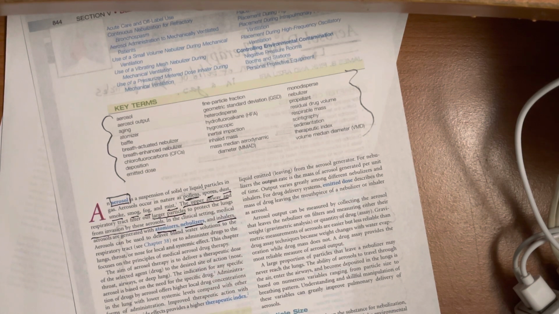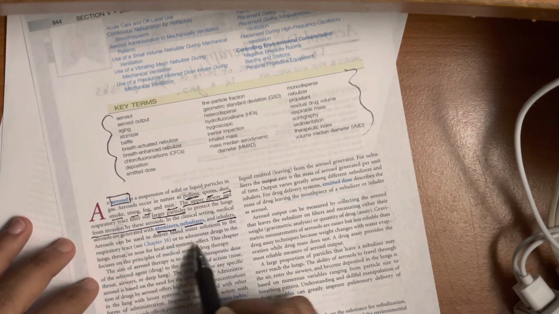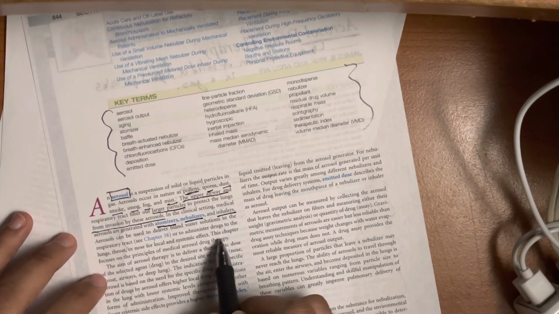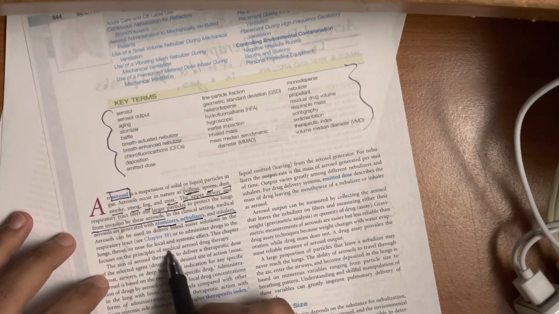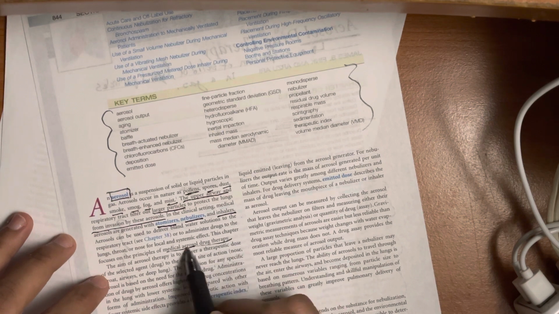Administration of drug by aerosol offers higher local drug concentrations in the lung with lower systemic levels compared with other forms of administration, improved therapeutic action with fewer systemic side effects, and a higher therapeutic index. Okay, here they mention that this chapter is focused on the principles of medical aerosol drug therapy, and that's what we're going to focus on.